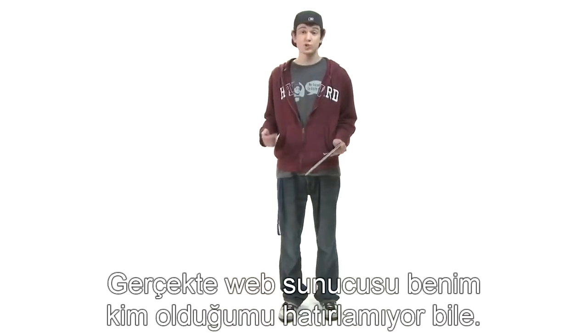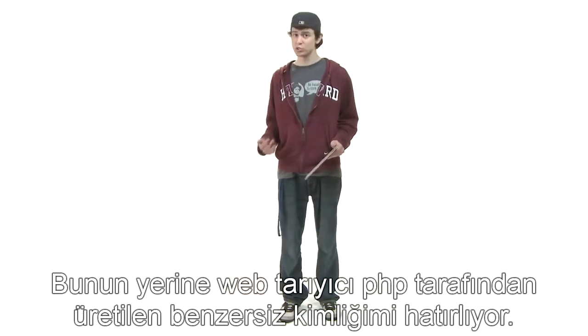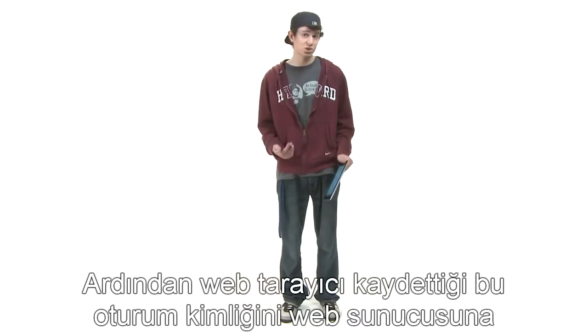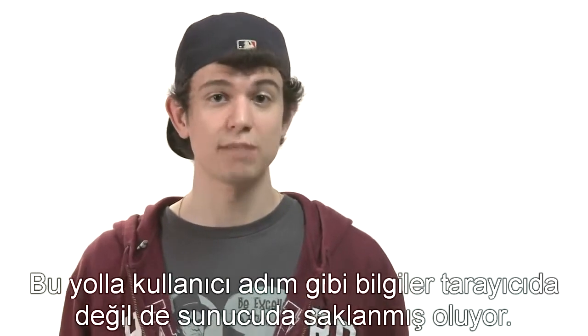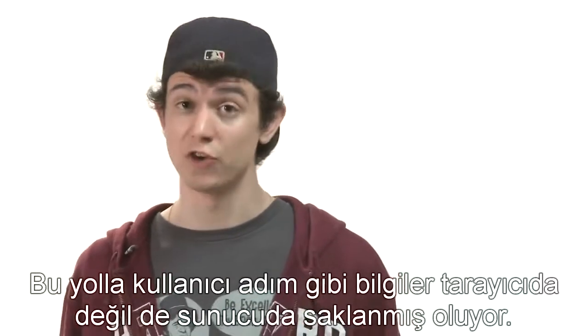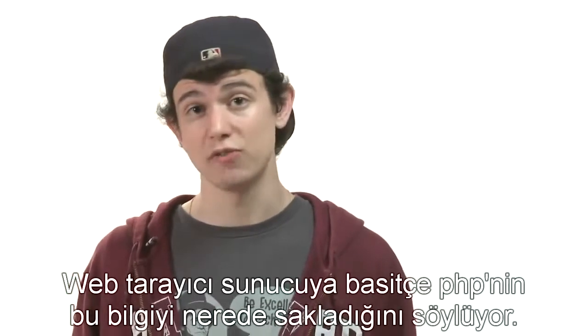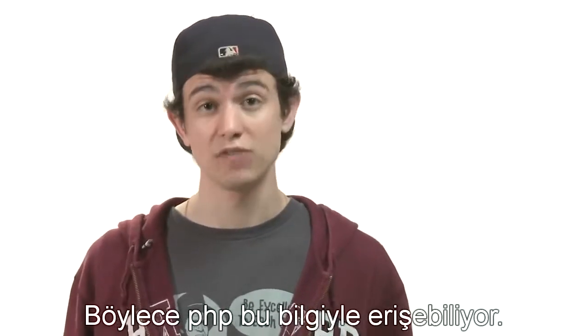So really, the web server isn't remembering who I am. Instead, the web browser is simply remembering the unique identifier that was generated by PHP and then constantly reminding the server what that identifier is. That way, information like my username is stored on the server, not my web browser. The browser simply tells the server where PHP stored that information so PHP can retrieve it.